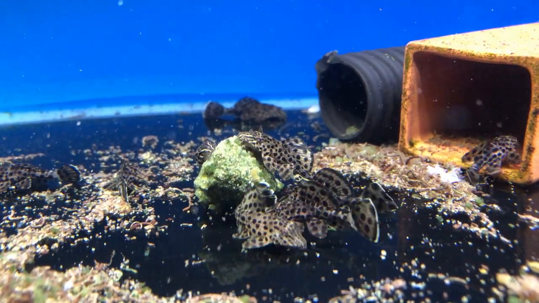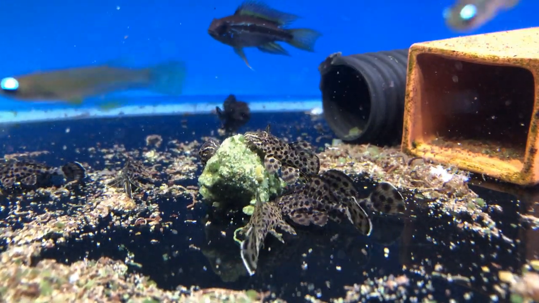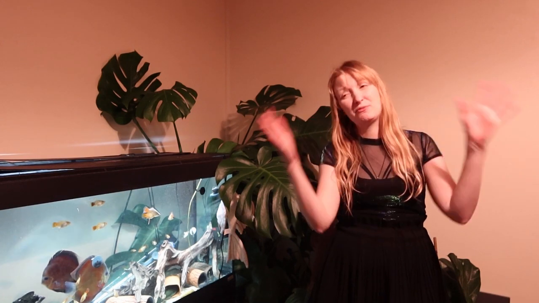And also Pterygoplichthys joselimaianus, which is L001, that has the black base with gold spots. It's a very beautiful fish.